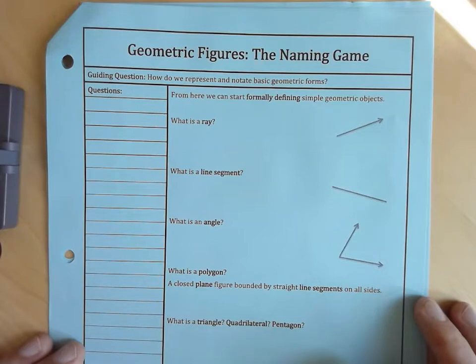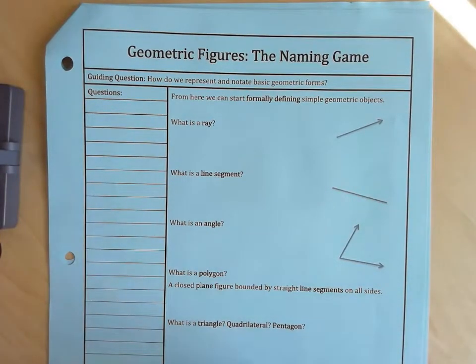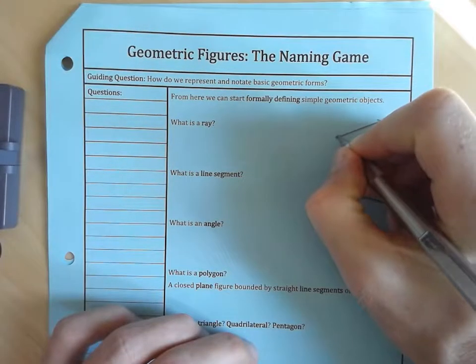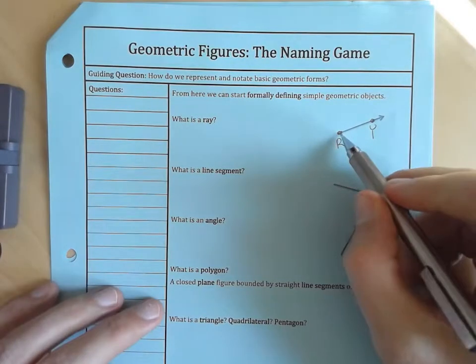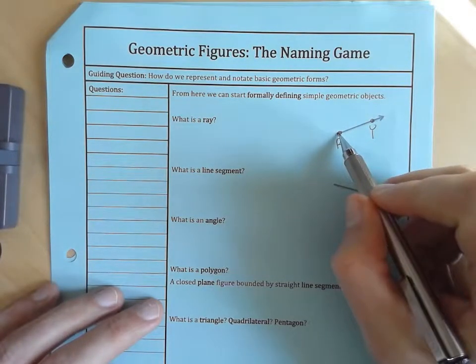So what is a ray? Well, we got to add in some points here. We're going to call this ray R, Y. And so this is a line that starts at one point and goes in the direction of another point indefinitely.